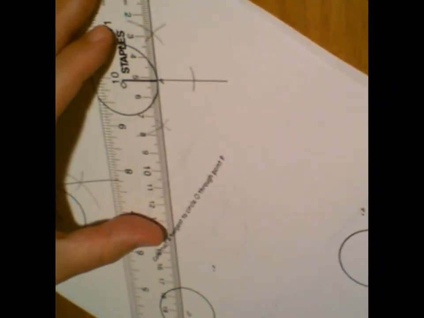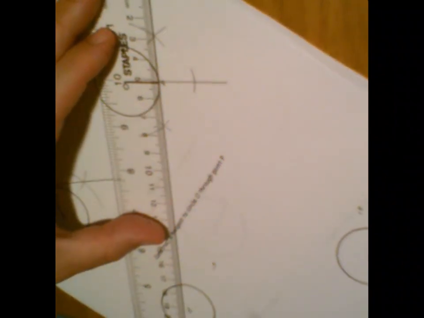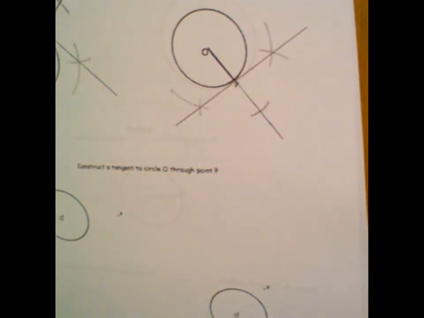And I'm going to connect them. And when you're connecting them, it's nice that I have a clear ruler I can see through, but if not, do it from the other side and make sure it hits the circle just once like that. Okay, so we just did tangents, construct a tangent to circle O through point P.